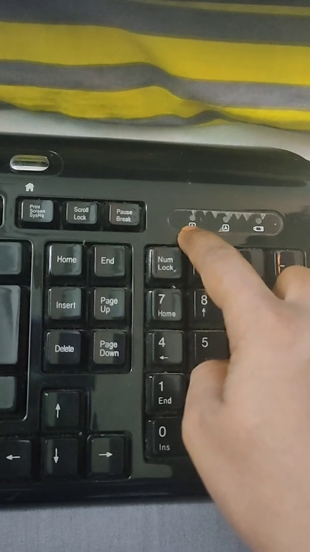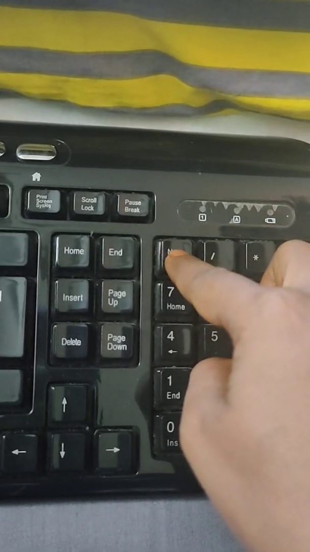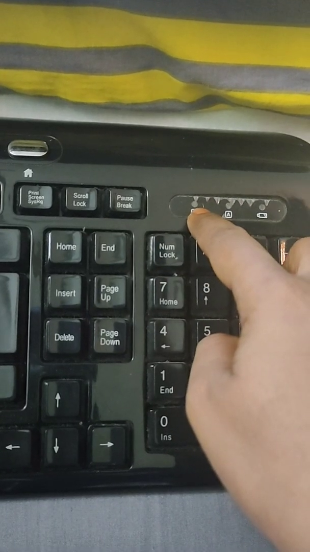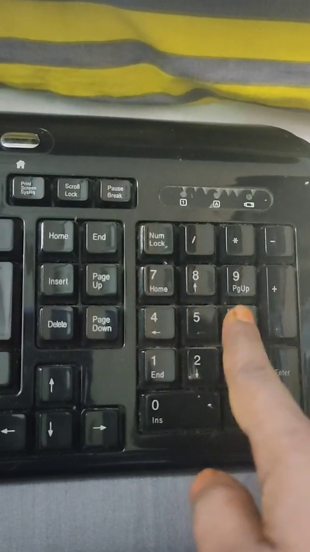And how can you turn it on? With the help of the numlock key. If you press the numlock key and this button is on, this green light is on, then only your keyboard will work.